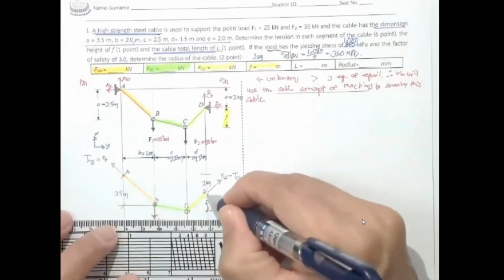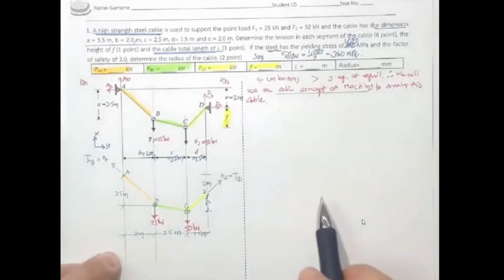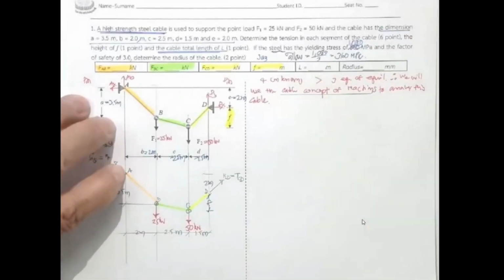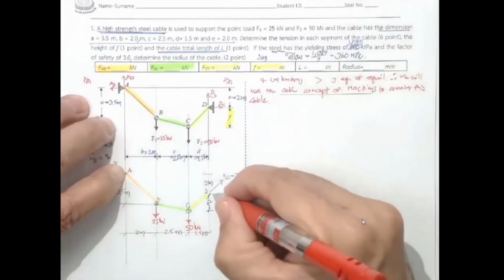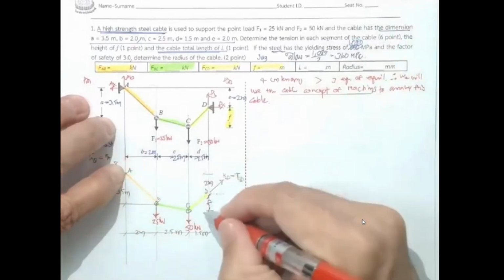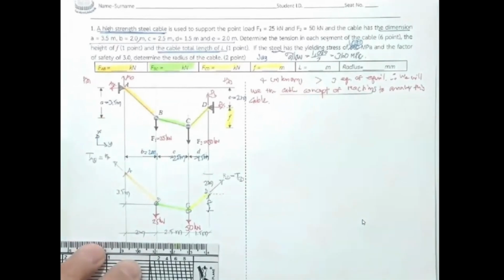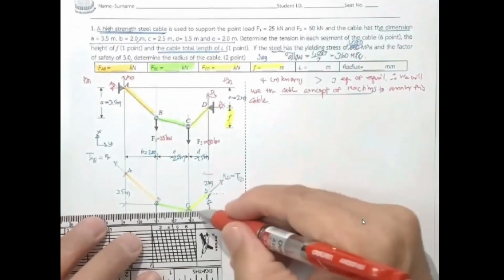Now what you can do is you take the moment at A. You cannot take the moment at A because of what? You may project this one. Okay, but since you don't know F, you don't know the theta over here.